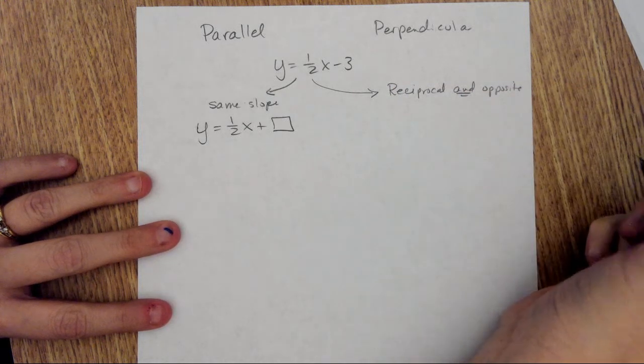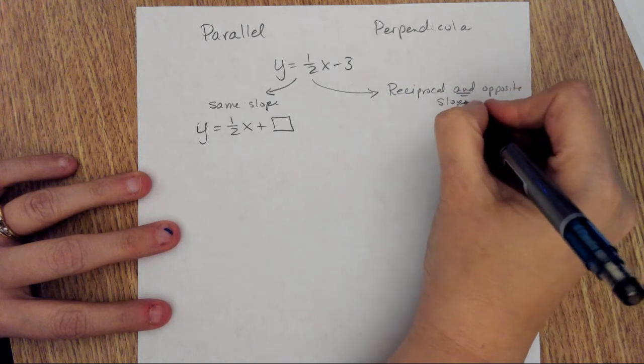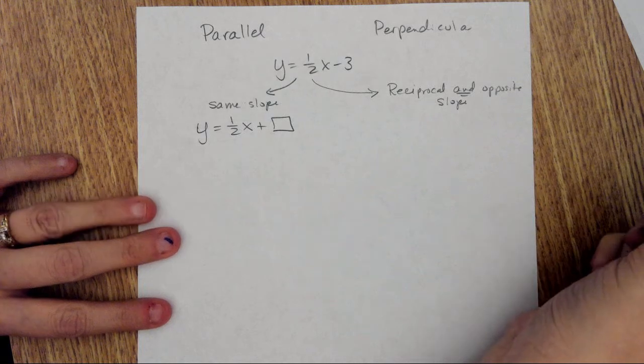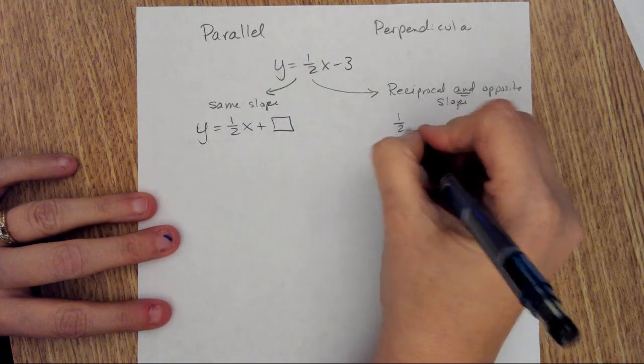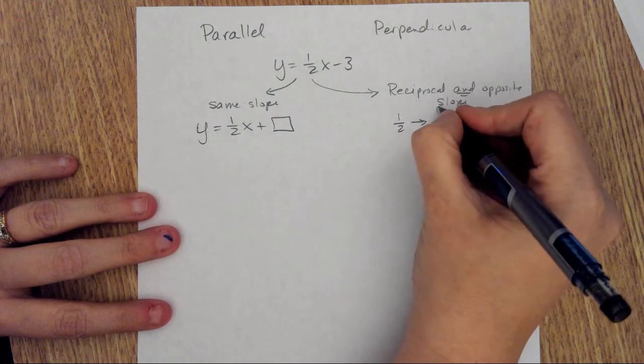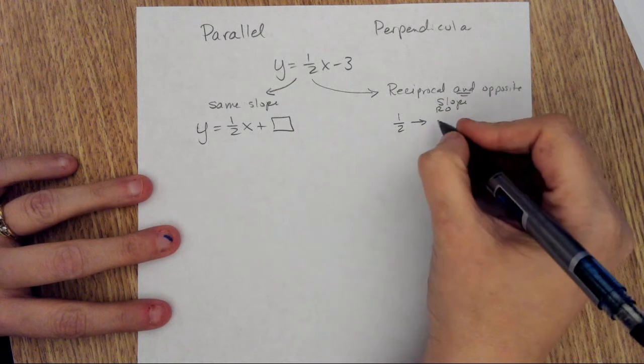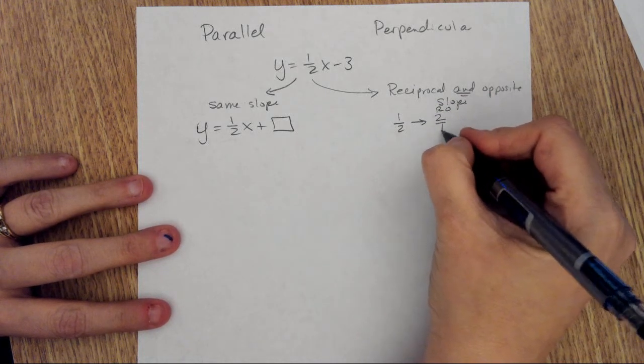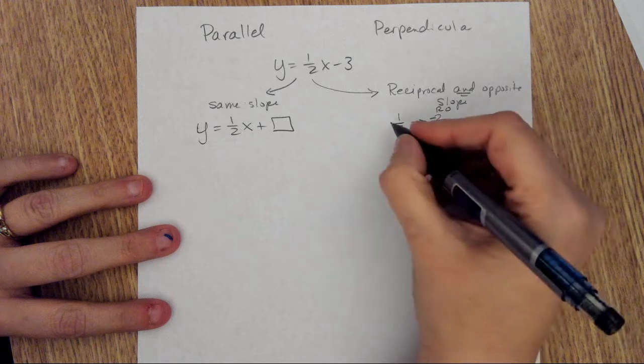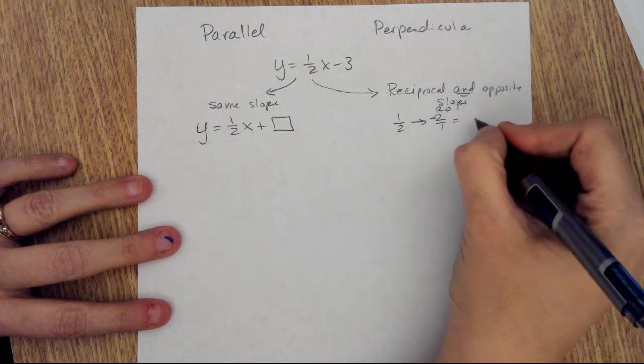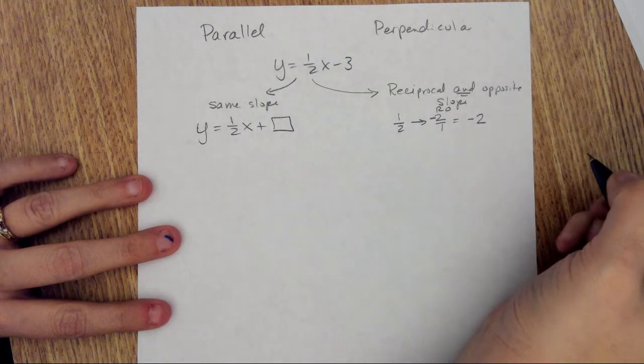Okay? It has to be both. It can't just be one or the other. So my slope was 1/2. I have to transform that into a reciprocal, opposite slope. Well, to make the reciprocal, I put 2/1. To make its opposite, I change it from positive to negative. So that means my new slope is -2.